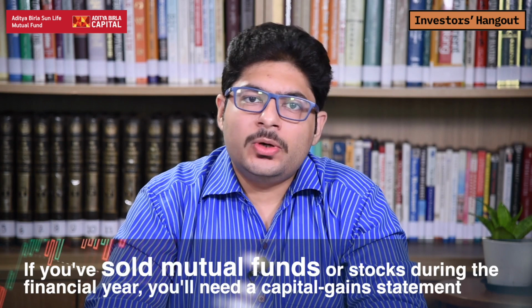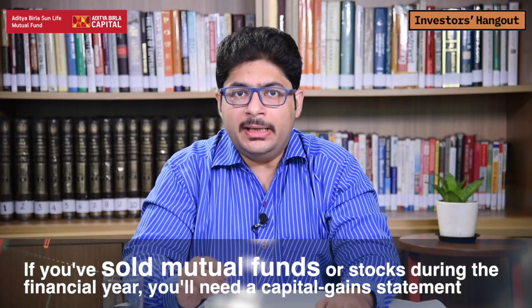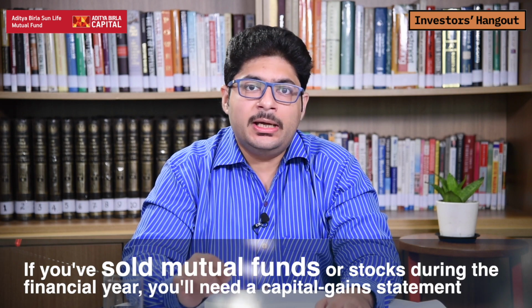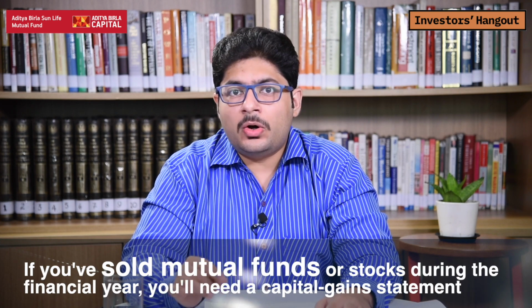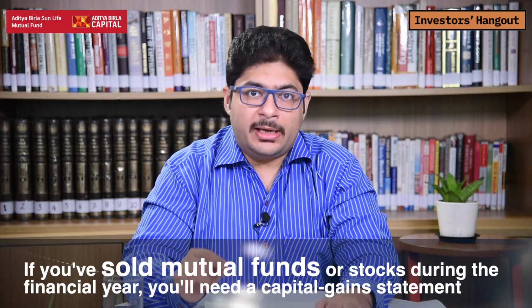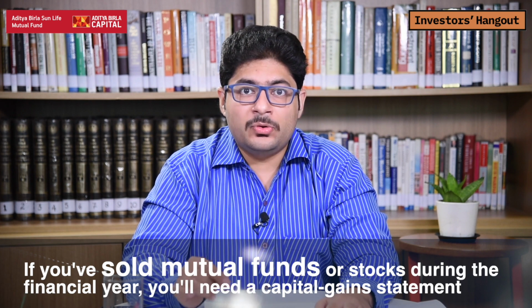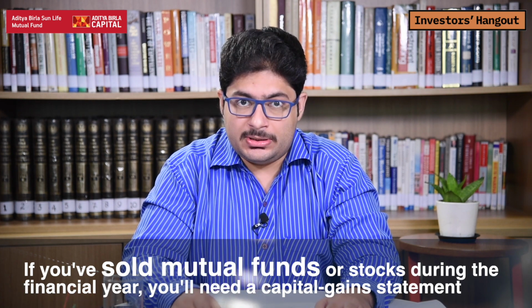The next document to arrange would be a consolidated capital gains statement. So if you have made any investments during the previous year in mutual funds, whether it be an equity fund or a non-equity fund, or have invested in stocks, you are likely to have capital gains, specifically if you have made any redemptions or made any sale transactions.